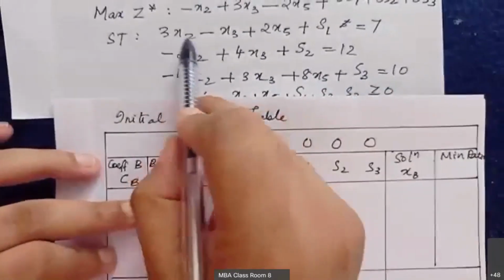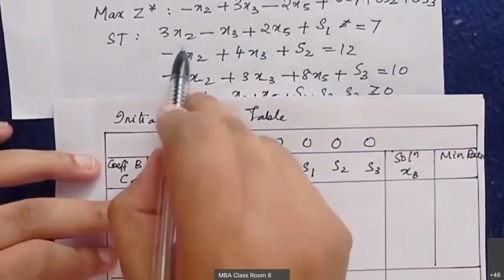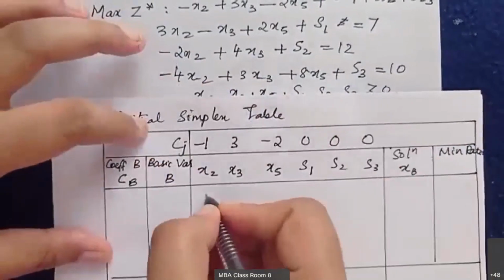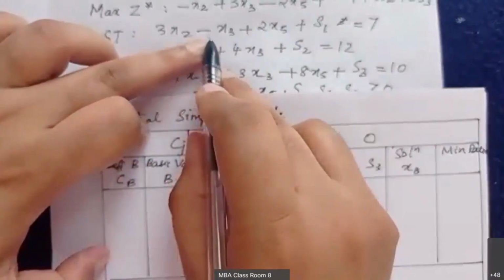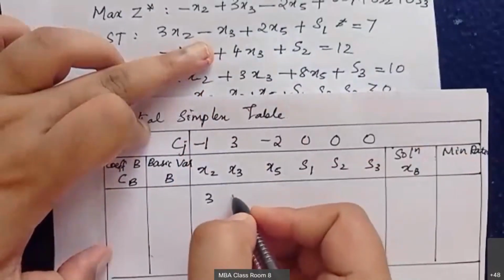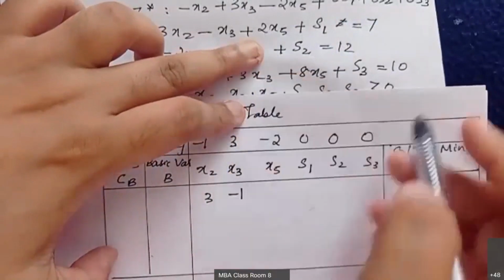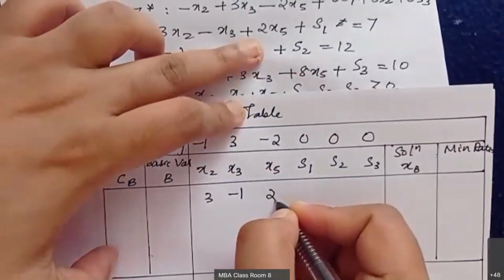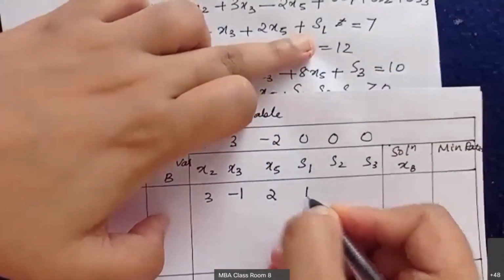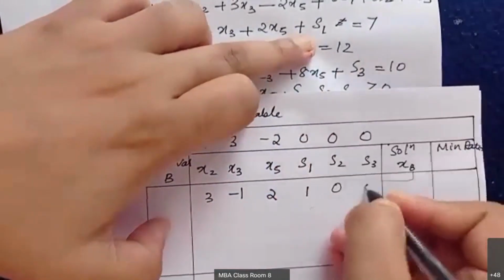So this is our first constraint. You can see the constraint over here, so I'm going to write it down. I have the coefficient of x2 as 3, so I'm writing 3 here. Similarly, x3 has the coefficient of minus 1, so just below x3 I'm writing minus 1. x5 has the coefficient of 2, so just below x5 I'm writing 2. Then s1 has coefficient 1, and I don't have s2 and s3, so I'll put 0 and 0.